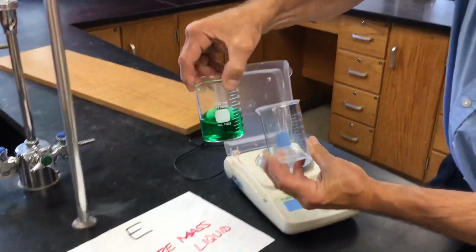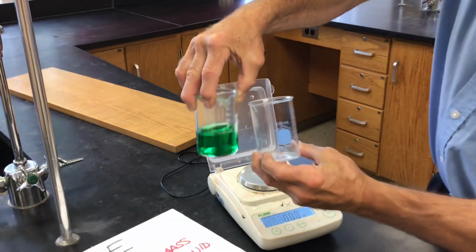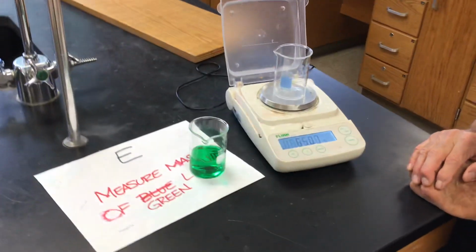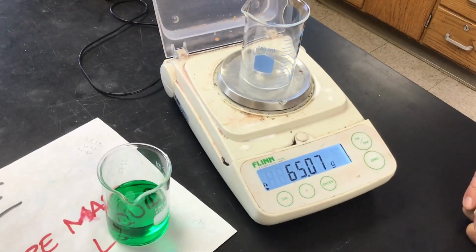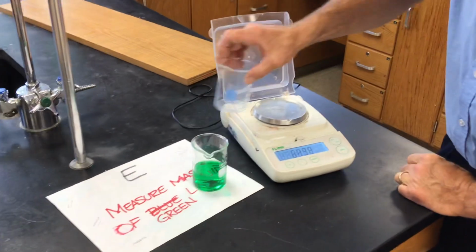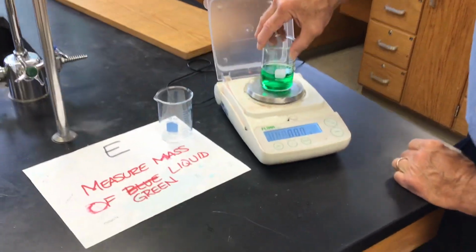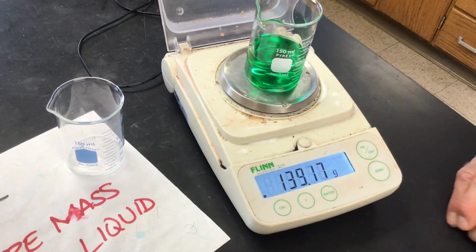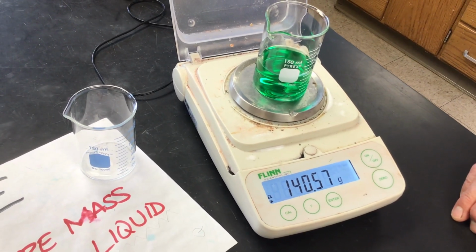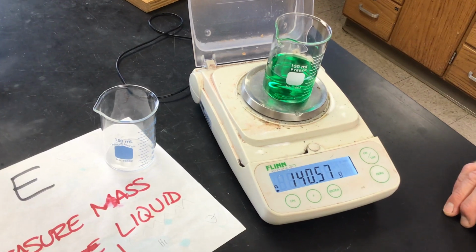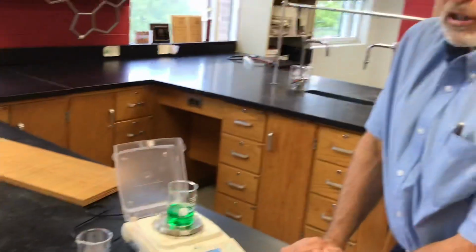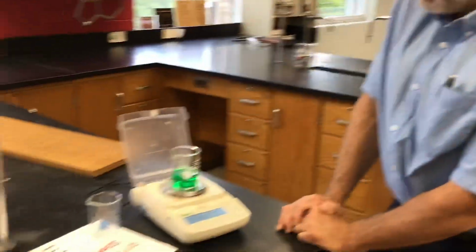I don't know. Are these beakers identical? I mean, could I do this? There's the mass of this empty beaker. Empty beaker is 65.07. I'll put the beaker with the fluid on. Okay, so with the fluid, that beaker is 140.57. Was that a legitimate way to get the mass of the liquid?